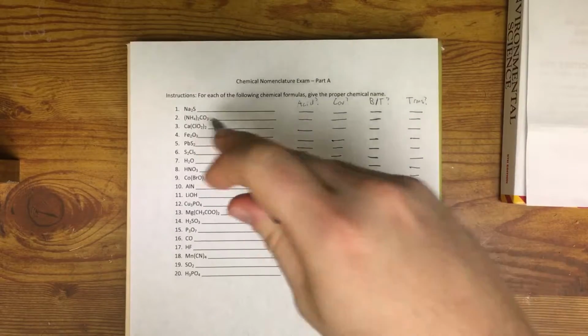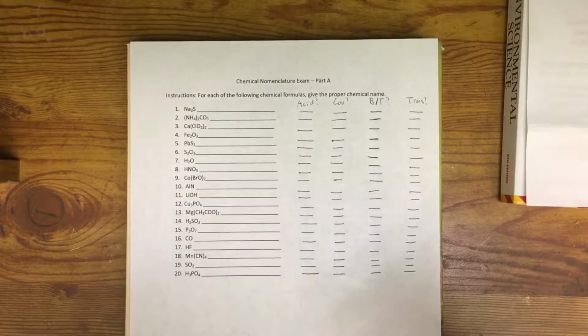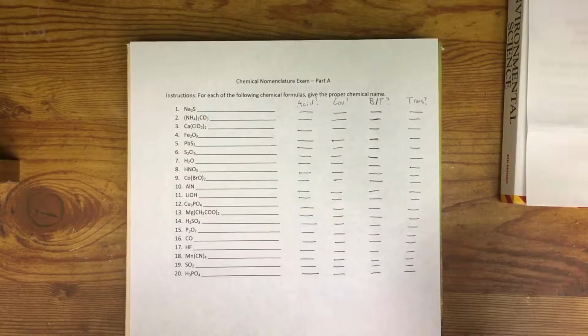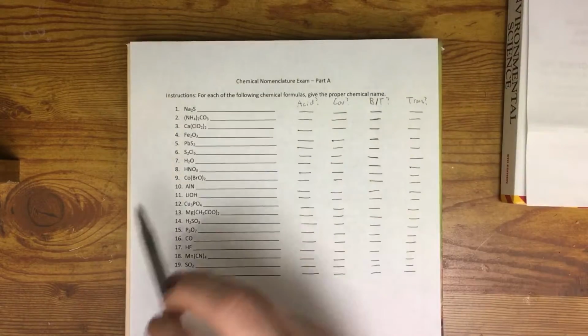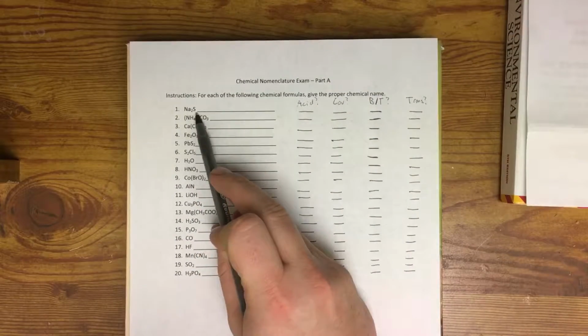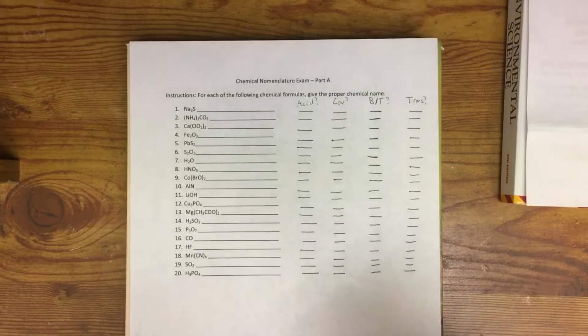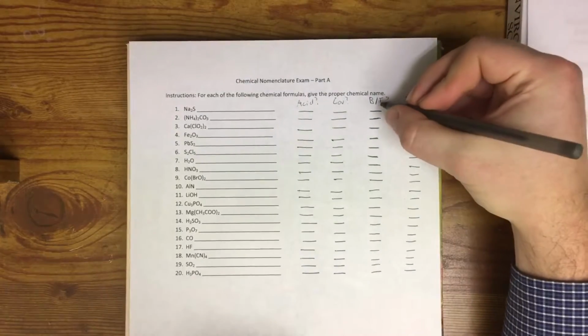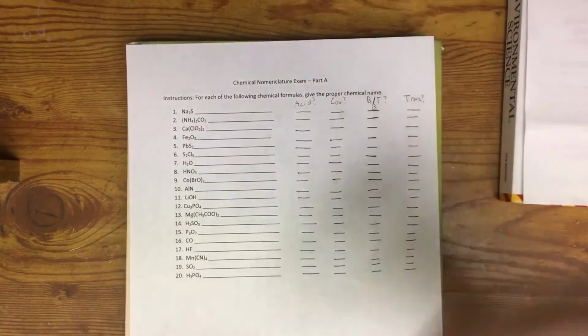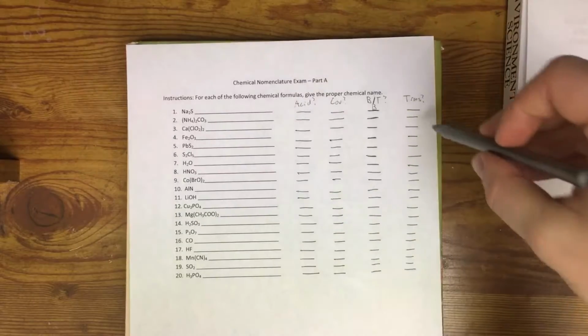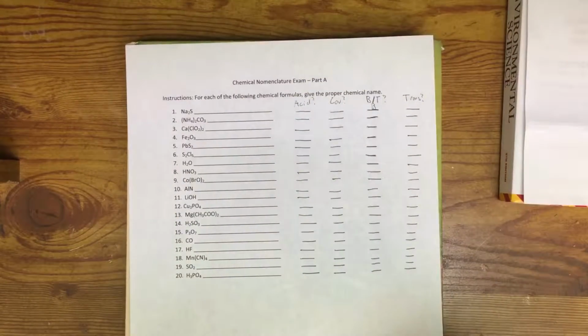So let's take number 1, for instance. If we look at this, it is not an acid, so we'll leave that blank. It is not covalent because sodium is a metal, whereas sulfur is a nonmetal, so we know that that's blank. We know that this is binary, so we can put a B here to indicate that that's binary. And we know that it does not contain a transition metal. Sodium is not a transition metal.